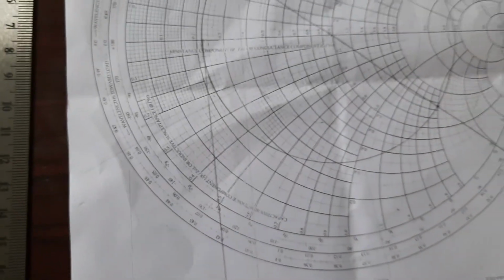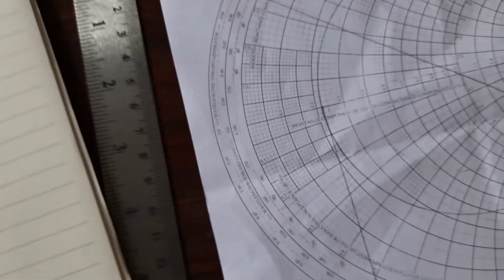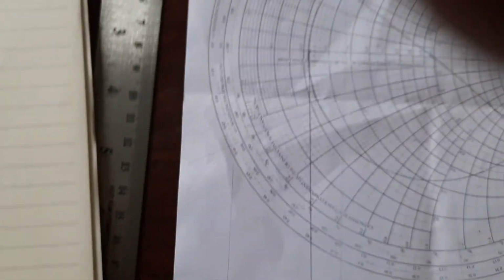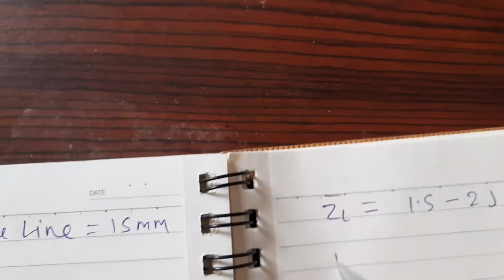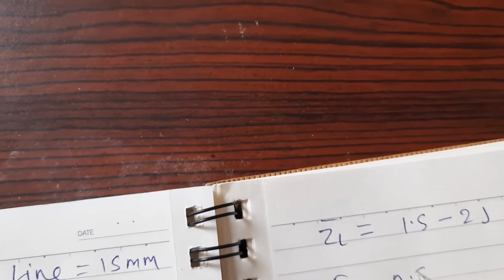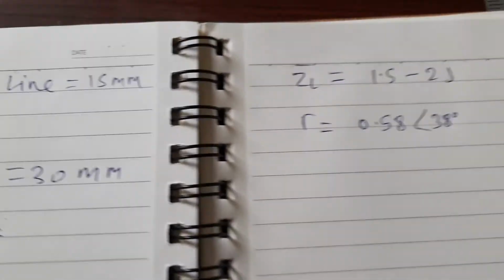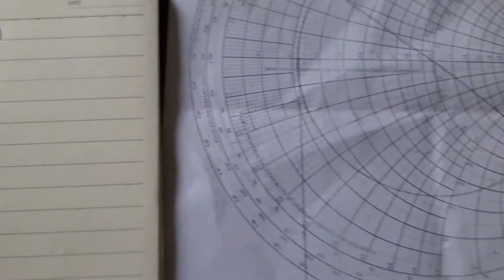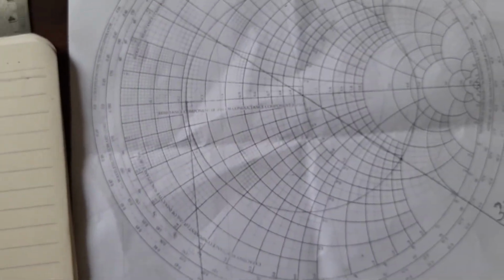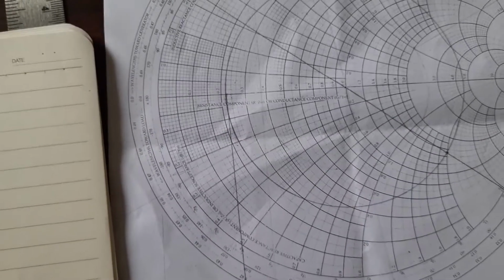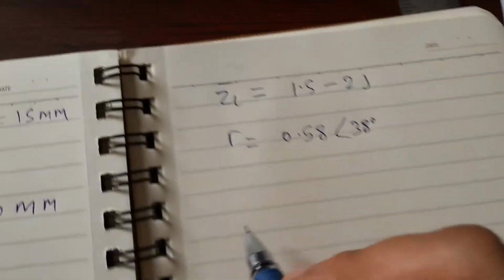Okay, so we will mention this part that we have found the reflection coefficient as well as its angle, right? So the reflection coefficient is 0.58 with an angle of 38 degree, right? The next question asked is, when we move lambda by 4 towards the generator, what will be the input impedance? So now we will solve it.